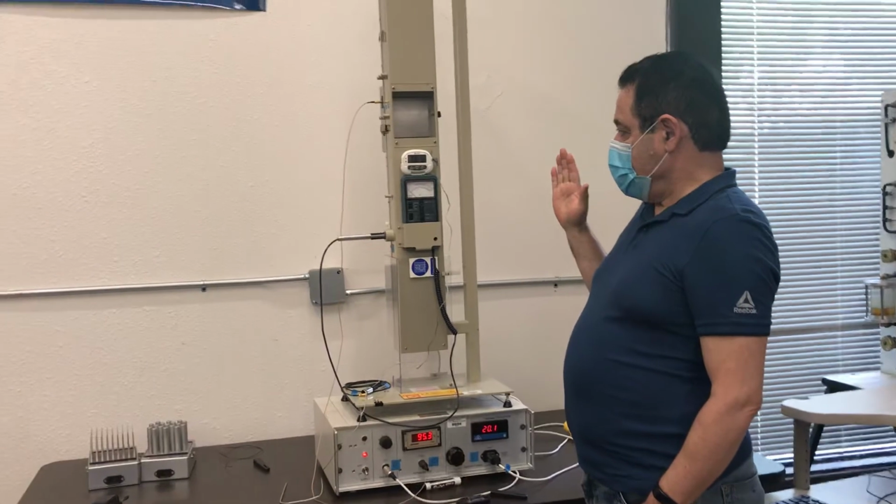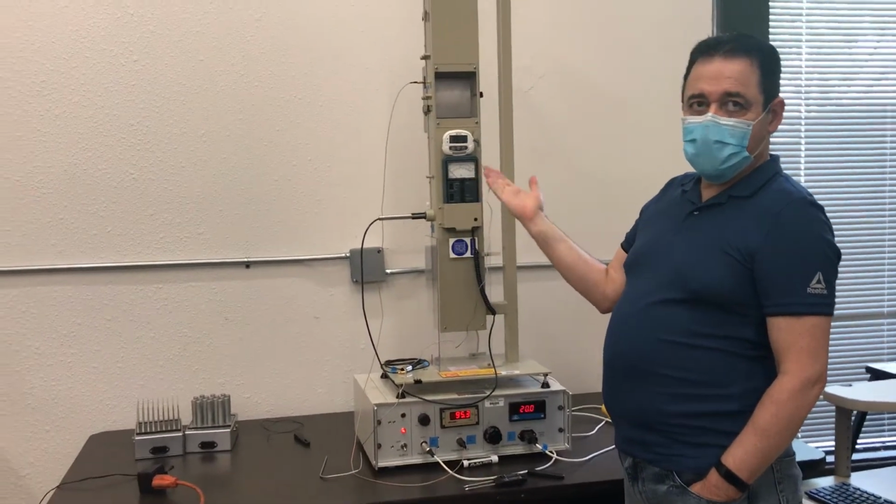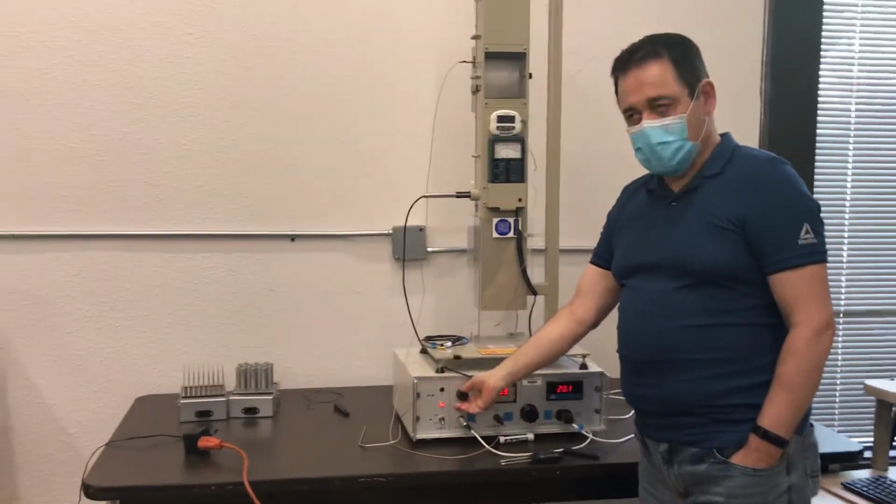So what I'm going to do now is simulate a 1 meter per second flow over the plate, okay? So this is the stuff that we have not used last week.